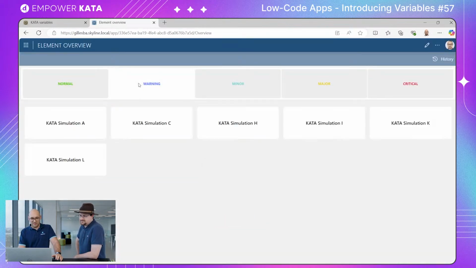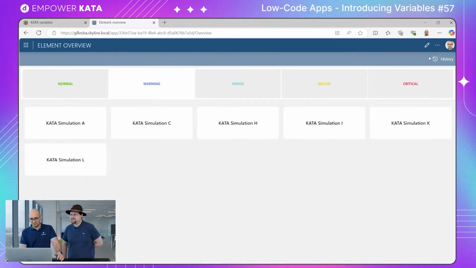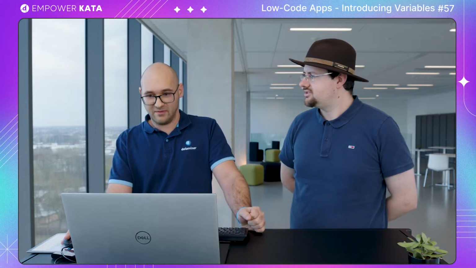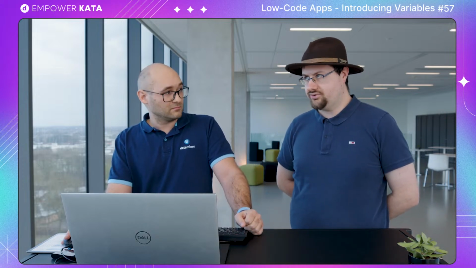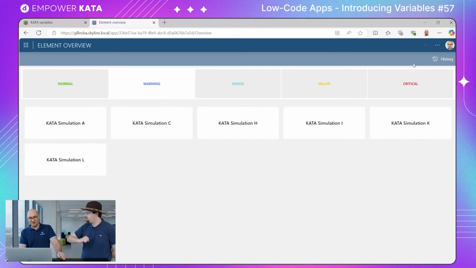Let's inspect the behavior. Details opens. Double click, it opens, but the name was empty. Yeah, nothing to show because we still need to fill in that variable that contains the table on the load of the details, indeed.